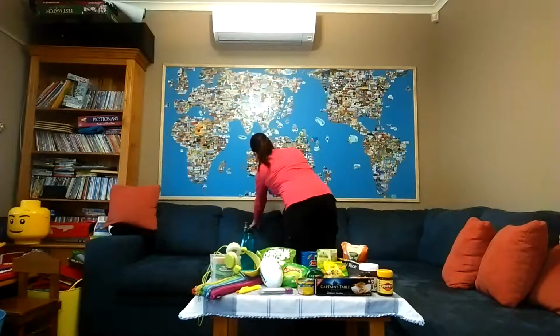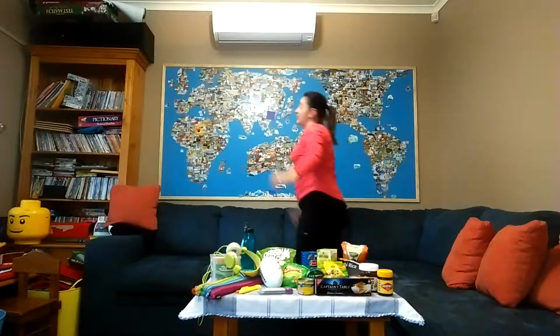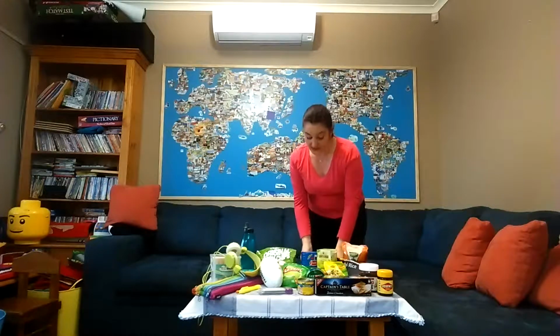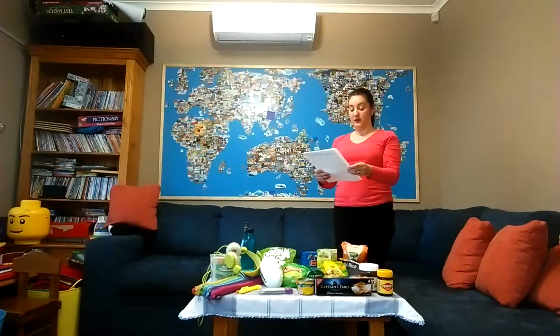So the post-it note would go up here where China is, to show that that's where she predicts that rice is from. And we could do that with other items such as tea or chocolate, and record it on the board.